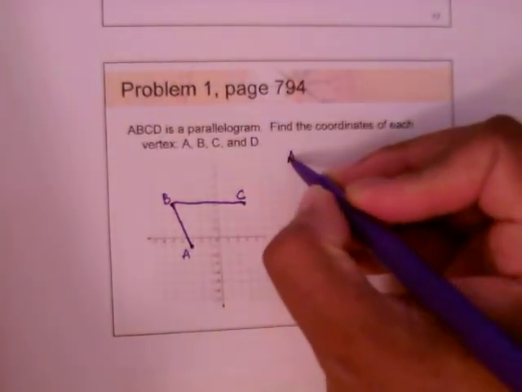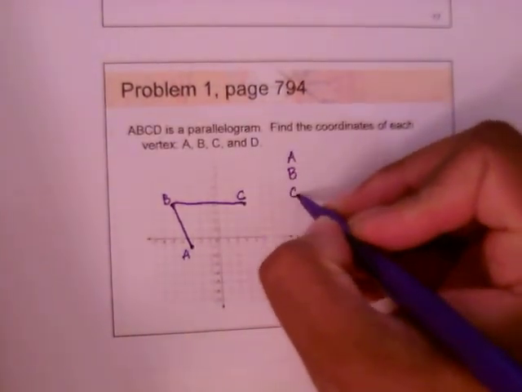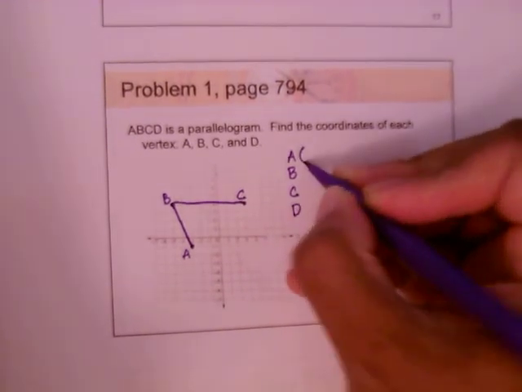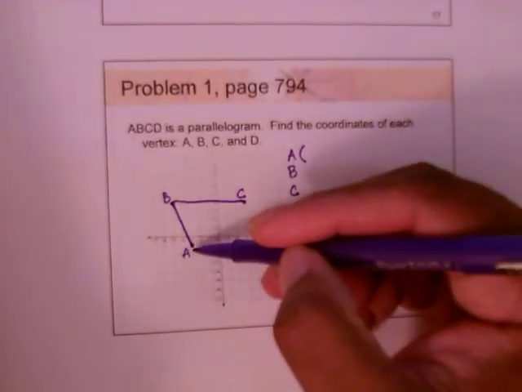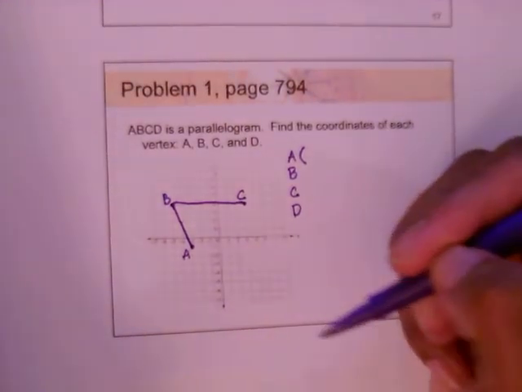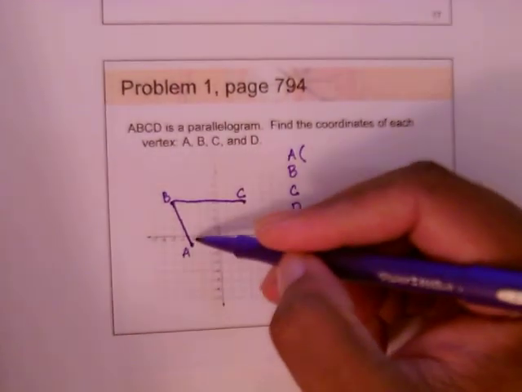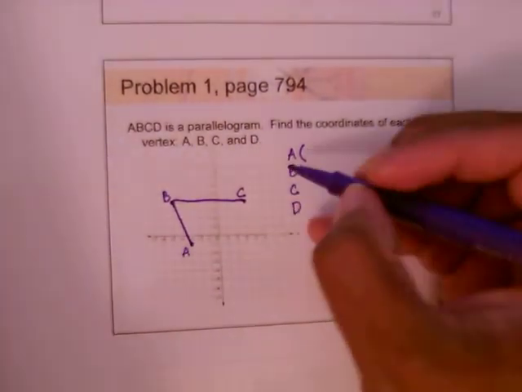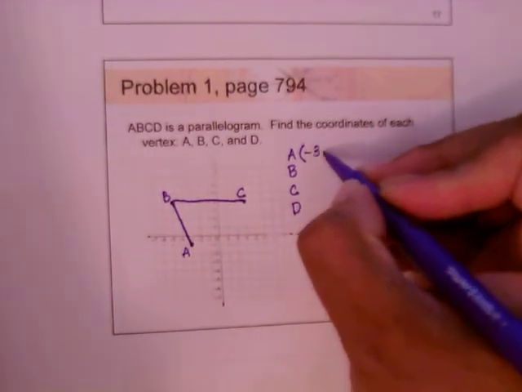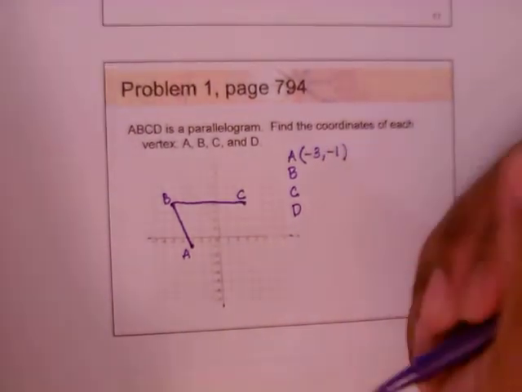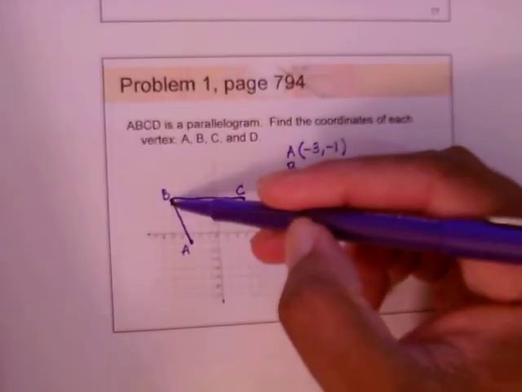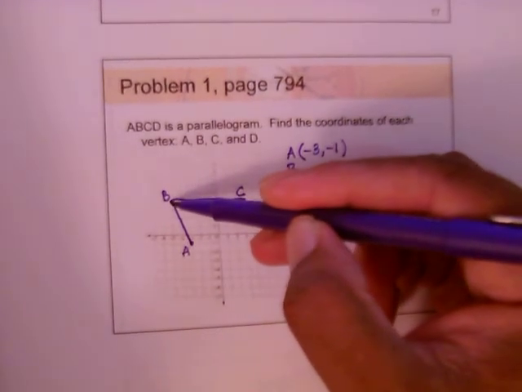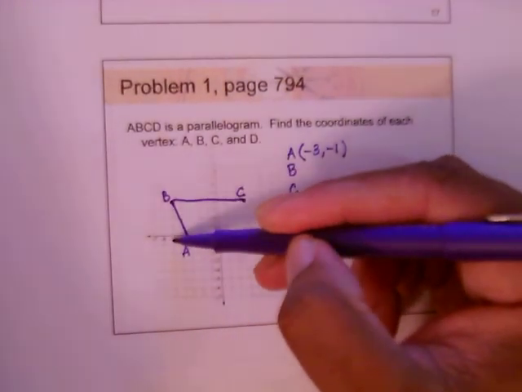Well, I know what A, B, and C are. If you look at A right here, the coordinates for that would be to the left 3 and down 1. So that's (-3, -1). And here's B up here. It has the coordinates, in this case, -5.